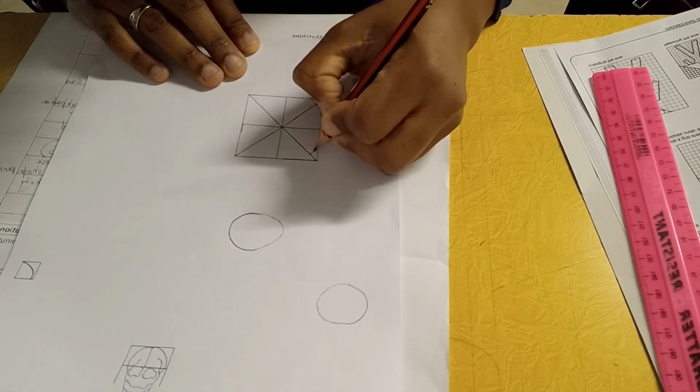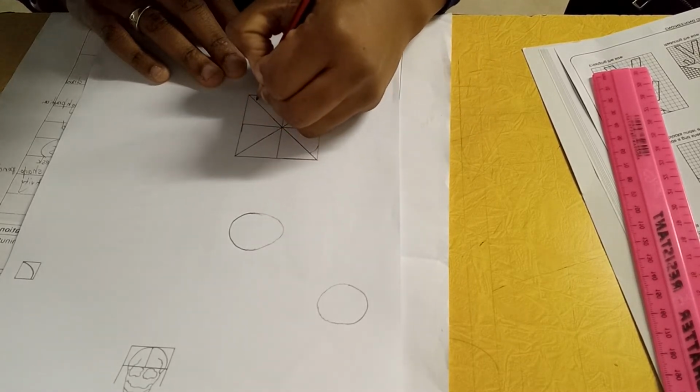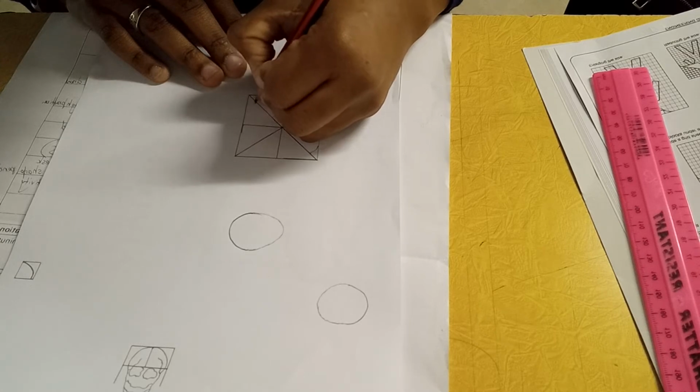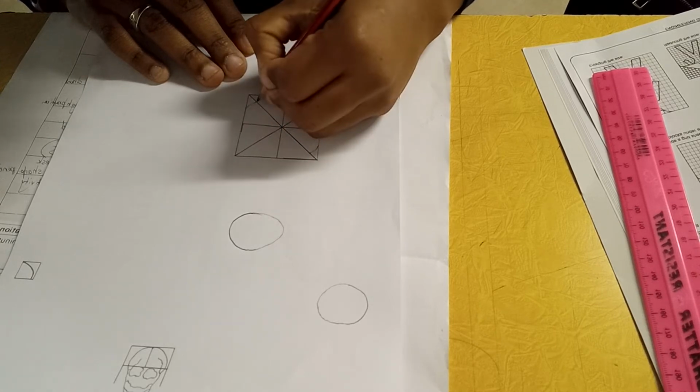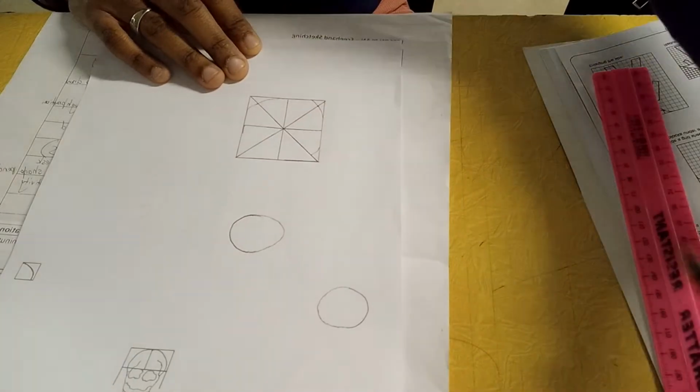Like I told you, I'm also not good with this for now. I'm taking all my time to try and draw it at home, but I'll practice until I get it right. This thing is wrong.